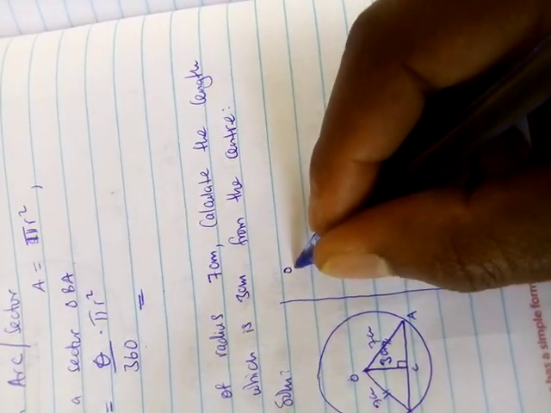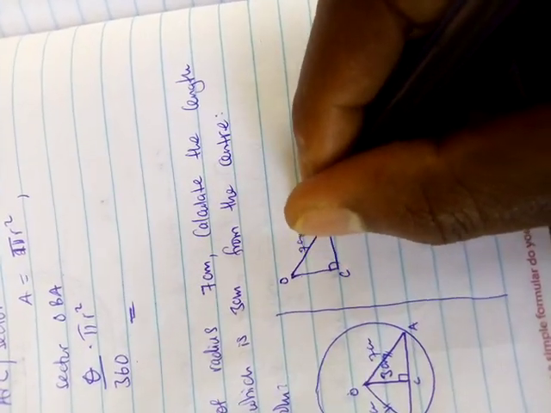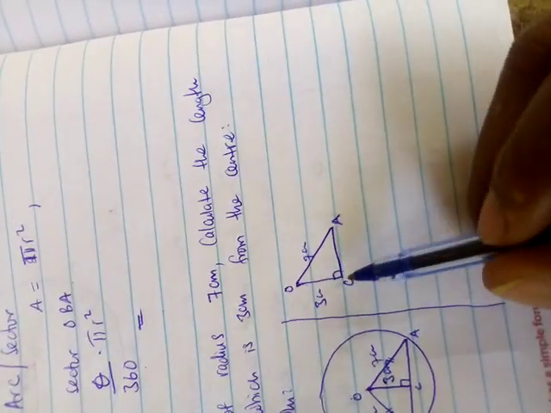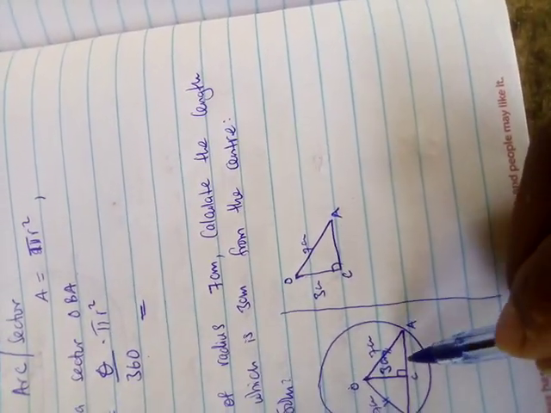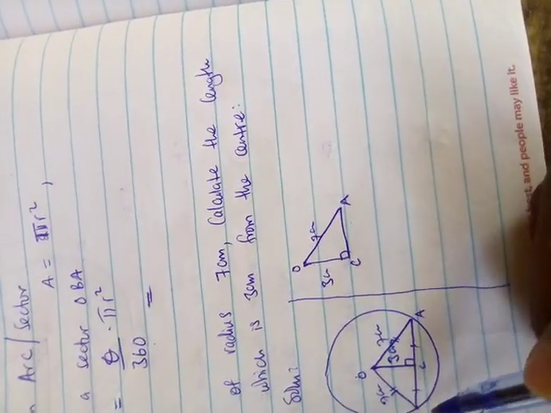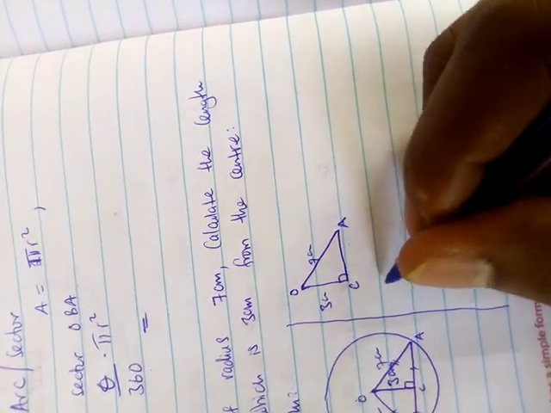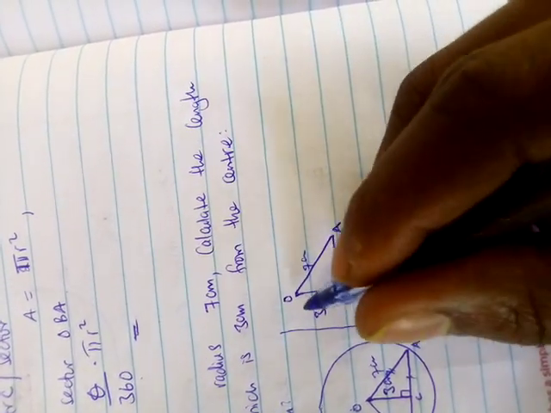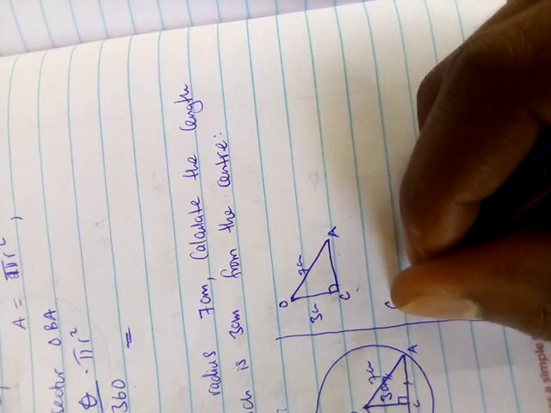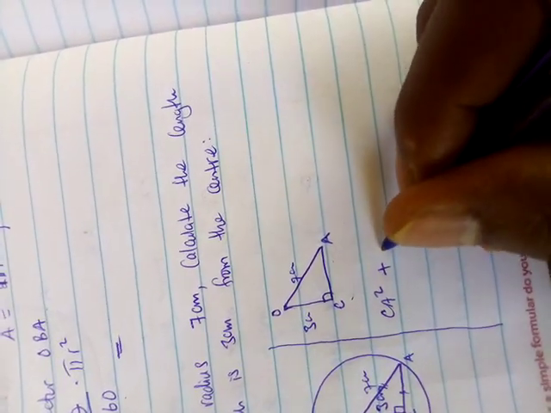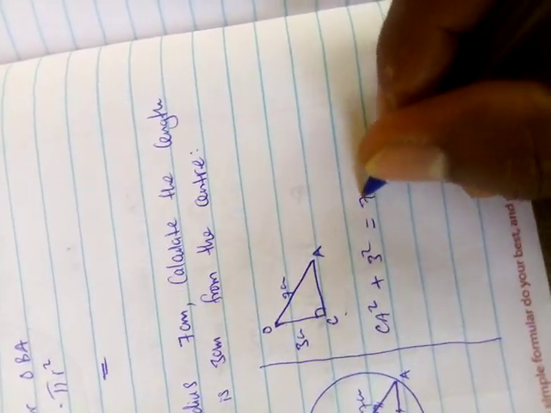OCA, this is 7 centimeters, this is 3 centimeters. To get CA, which is half of the chord because this distance and this one are equal, from Pythagoras, CA squared plus 3 squared is equal to 7 squared.